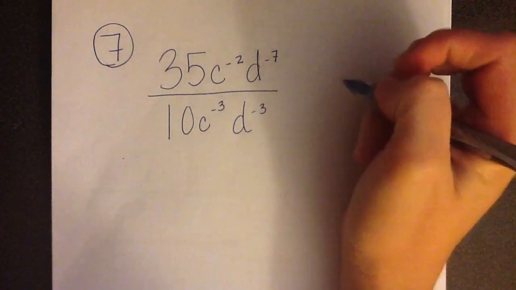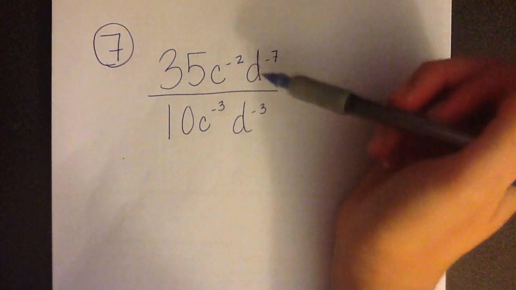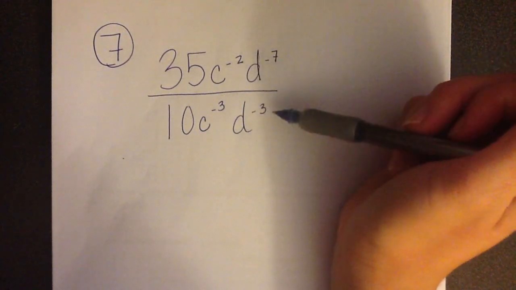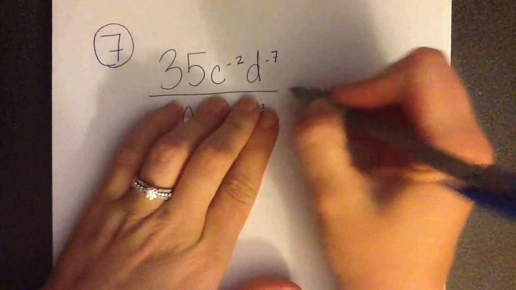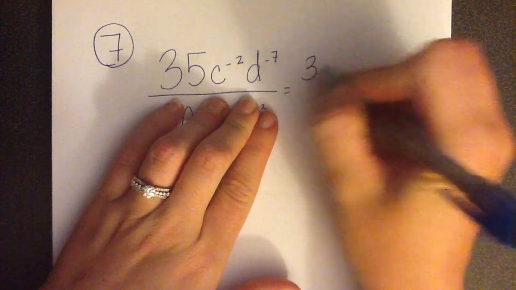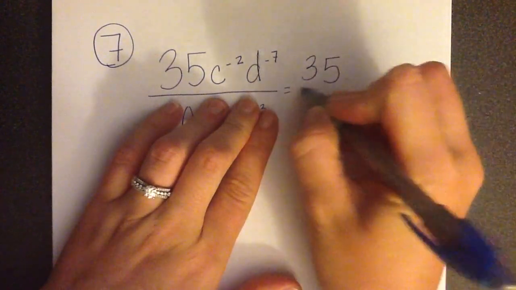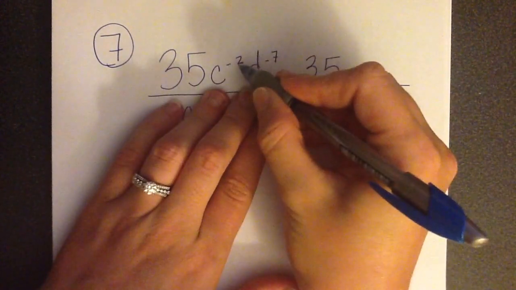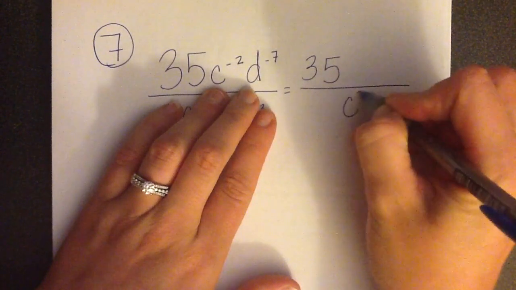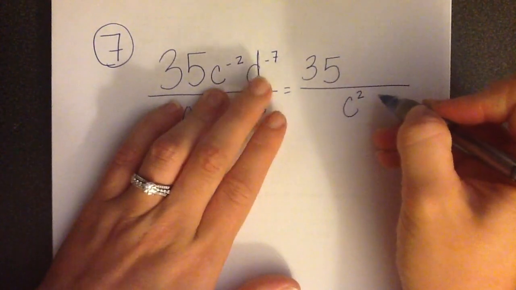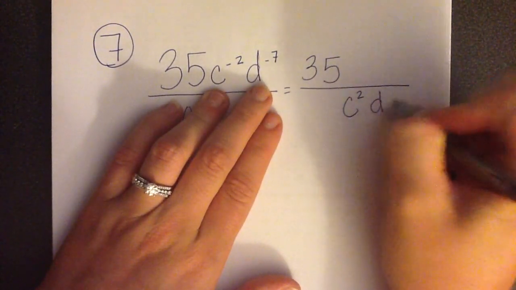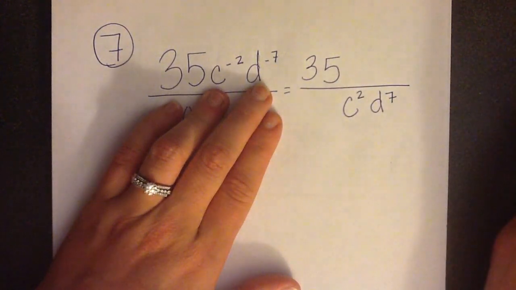Okay, this is me starting with number 7. You may be confused with the negatives, but just take it slow. Go across the top. 35 stays on the top. C to the -2 goes to the bottom, becomes positive. D to the -7 goes to the bottom, becomes positive.